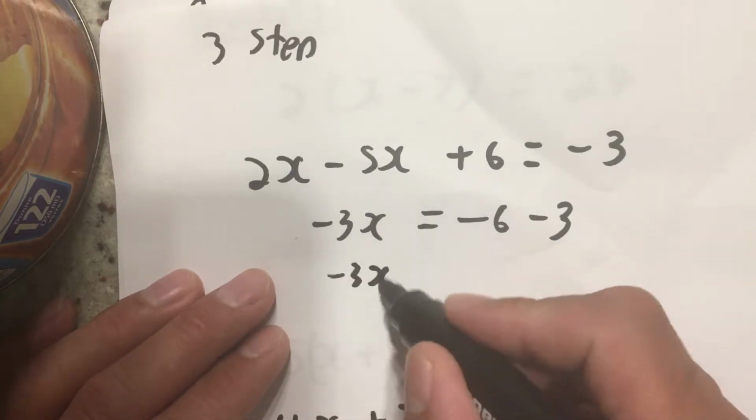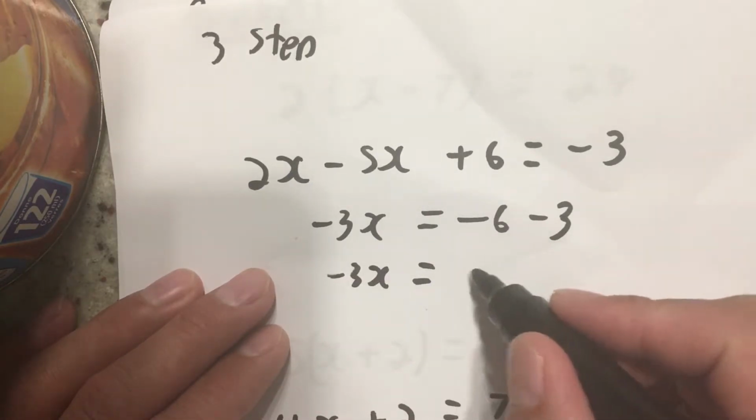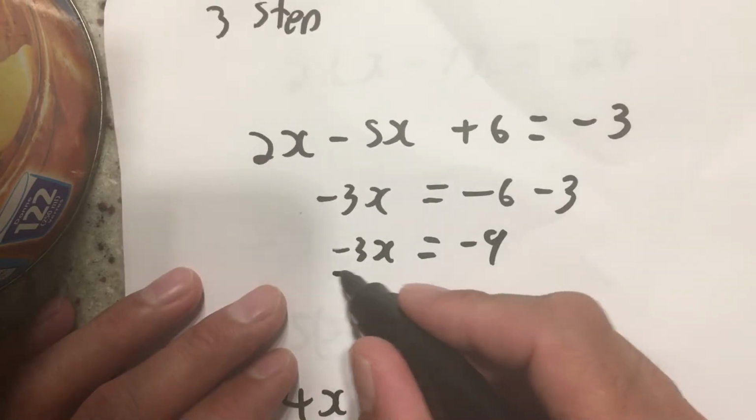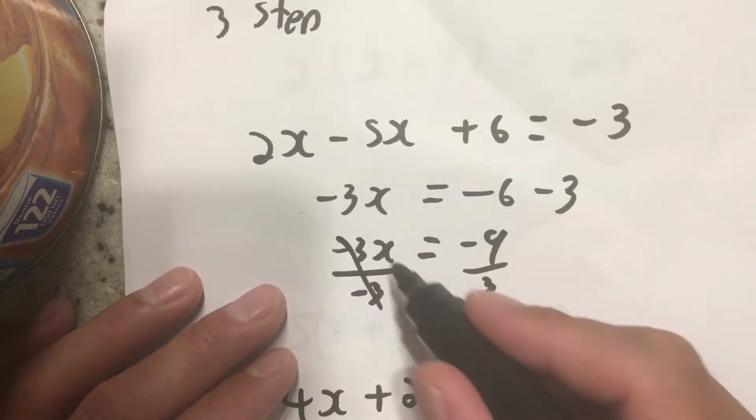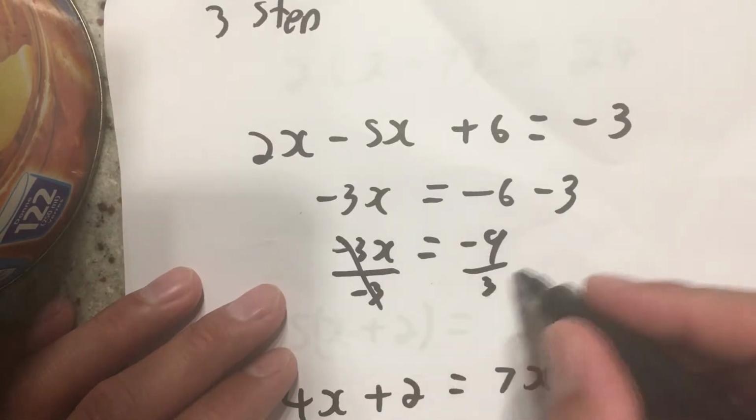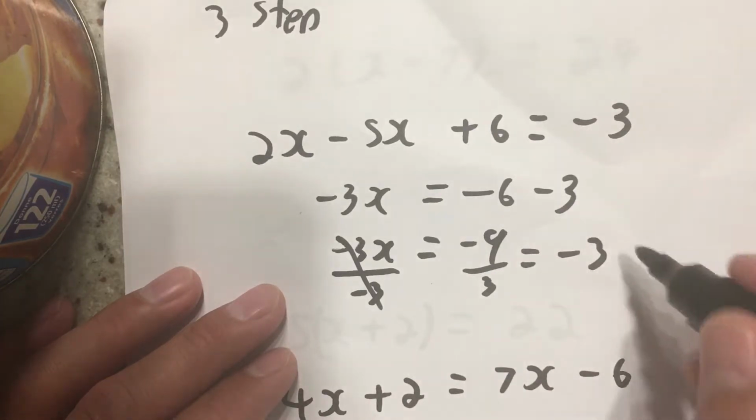So now negative 3x is equal to negative 9. I'm going to divide both sides by negative 3. X is equal to negative 9 over 3, which is negative 3.